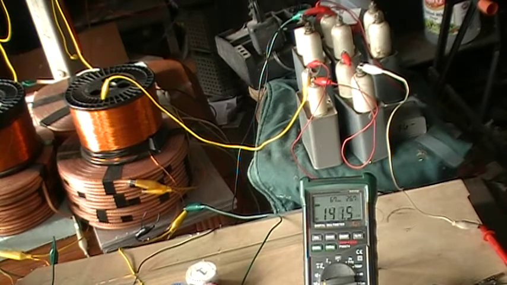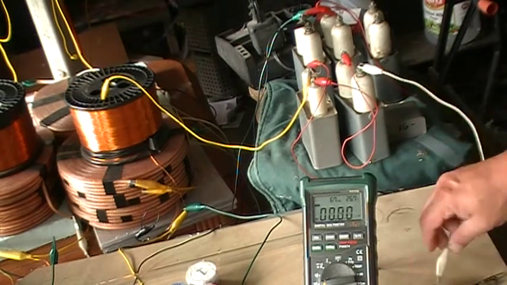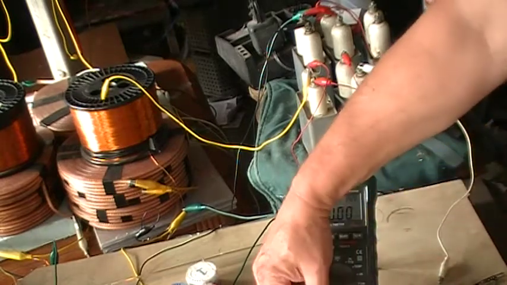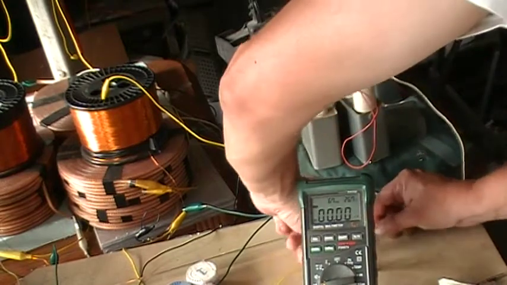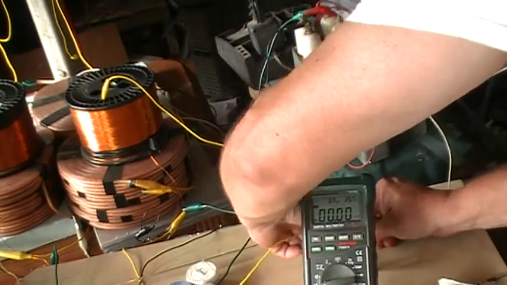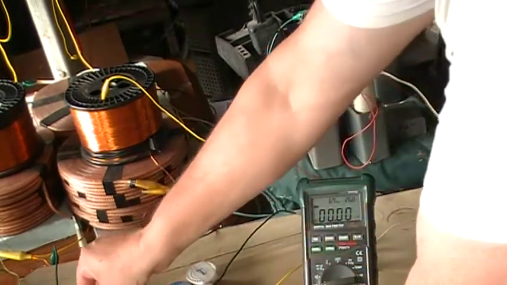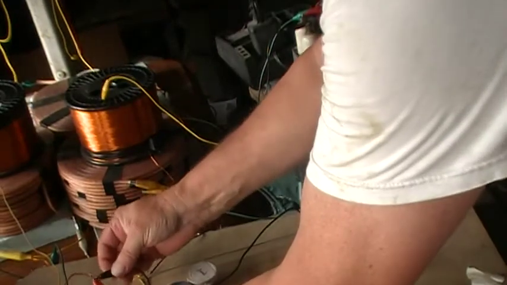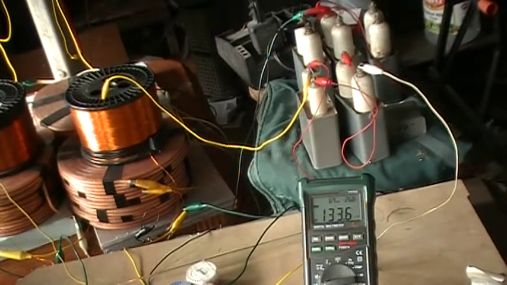And now we'll measure the other one. And the second coil has 133 milliamps.